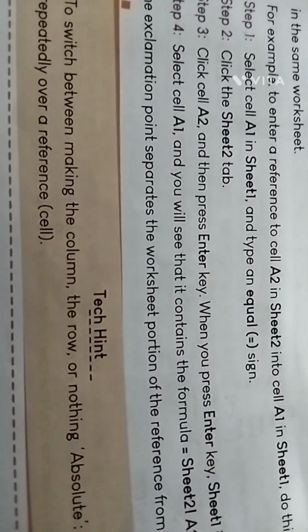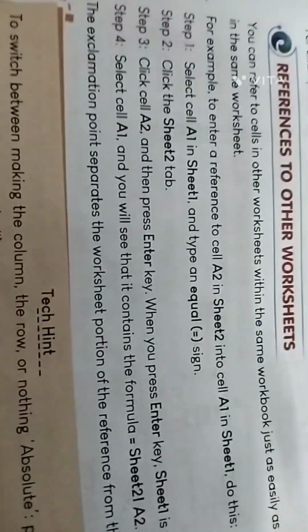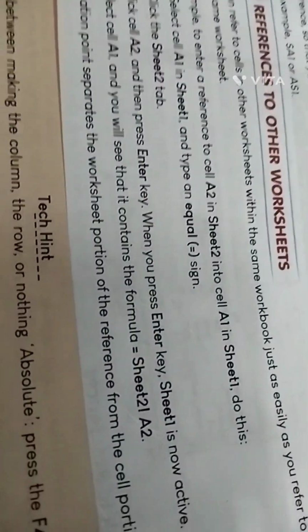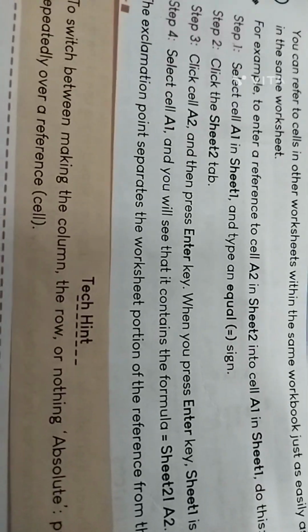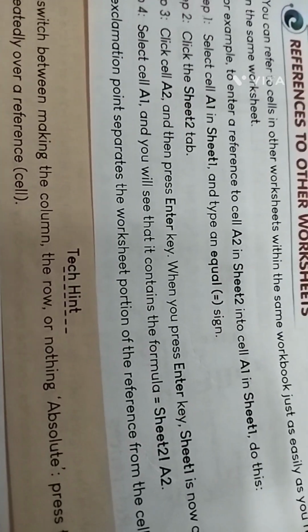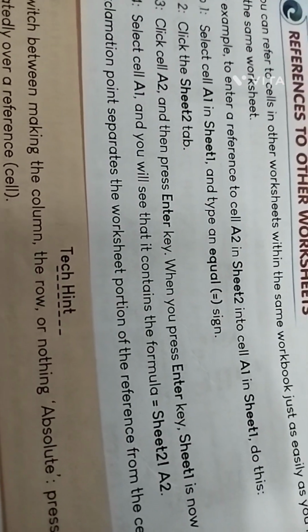To switch between making the columns, the row or nothing absolute, press the F4 key repeatedly over a reference cell.